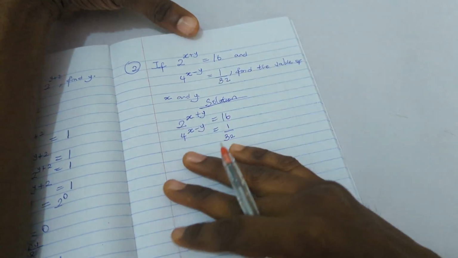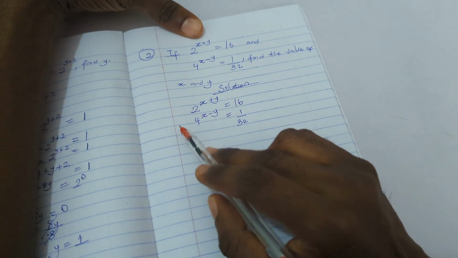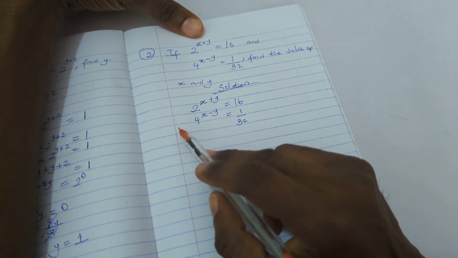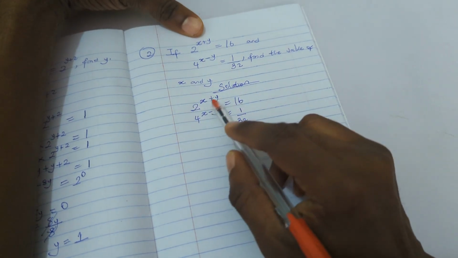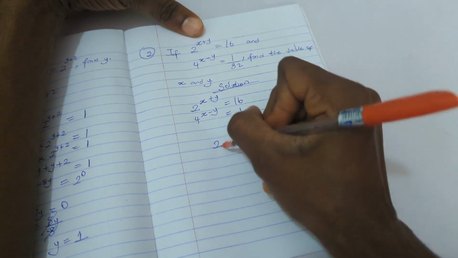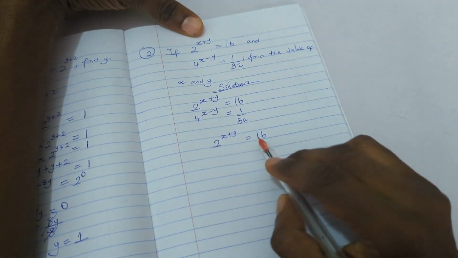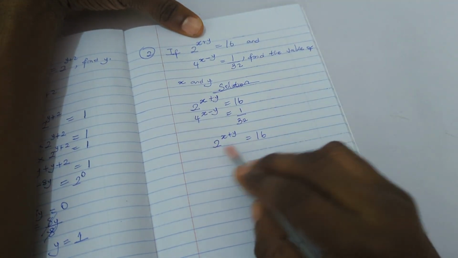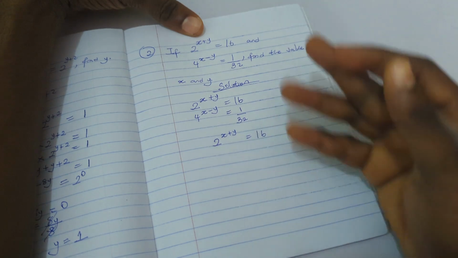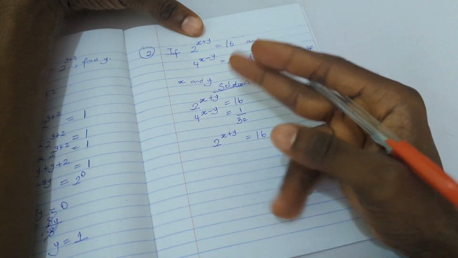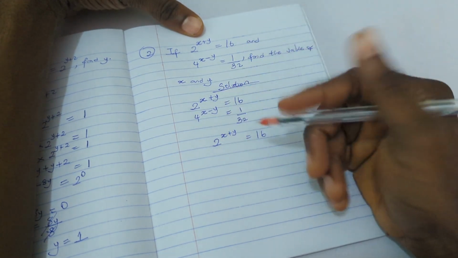Okay, so what you do is this: you want to break the equation down into a simple form so that you can write a simple simultaneous equation from there. So how do you handle it? For the first one, 2 to the power of x plus y equals 16, you want to break this 16 down so that it is in terms of 2. How can we express 16 in terms of 2? You can remember that 2 times 2 is 4, 4 times 2 is 8, and 8 times 2 is 16. So 2 in 4 places will make 16.